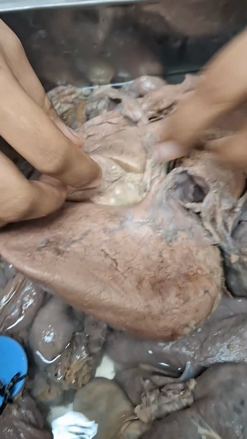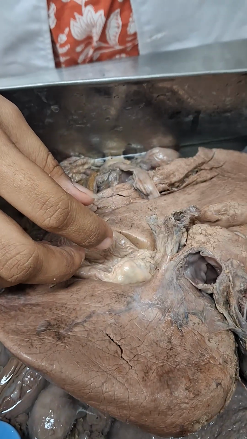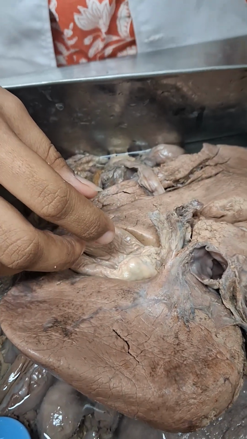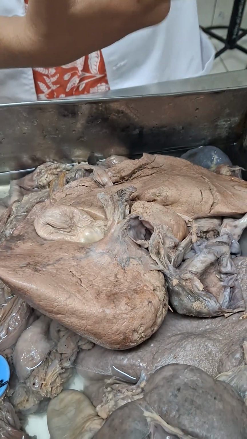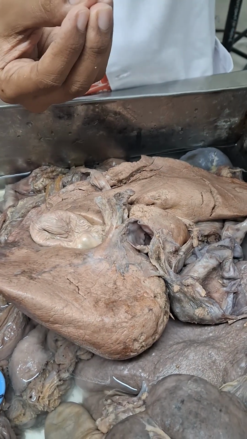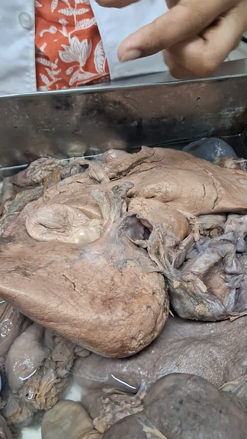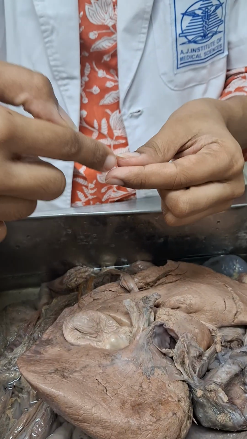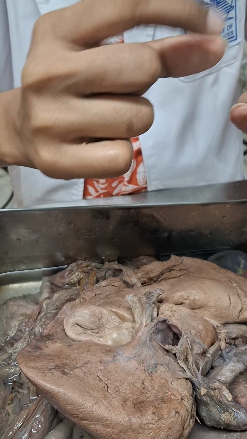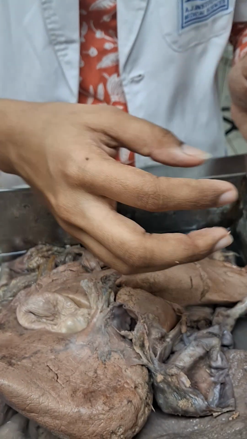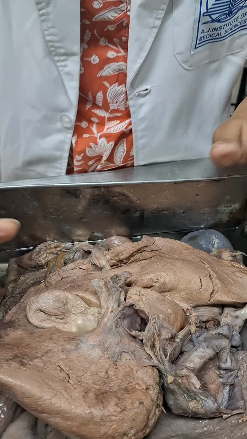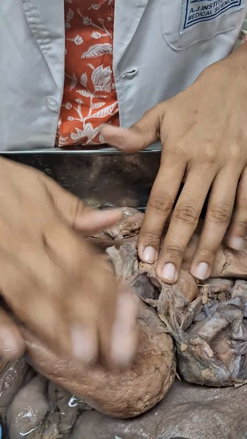But yes, this continues on as the extrahepatic biliary apparatus: right and left hepatic ducts, common hepatic duct, cystic duct, common bile duct, CBD receiving the pancreatic duct, becoming the hepatopancreatic duct, coming into the ampulla of Vater, opening into the major duodenal papilla in the second part of the duodenum. That is done. I think that was all.